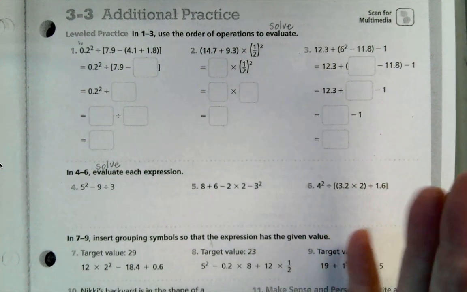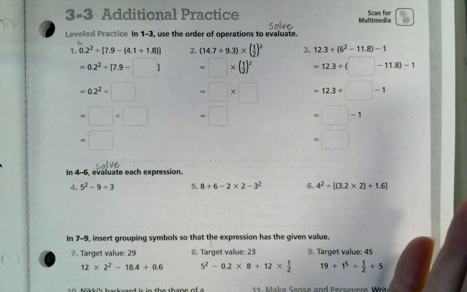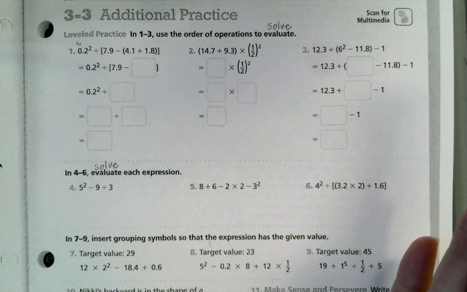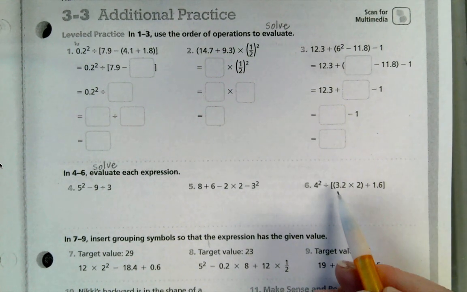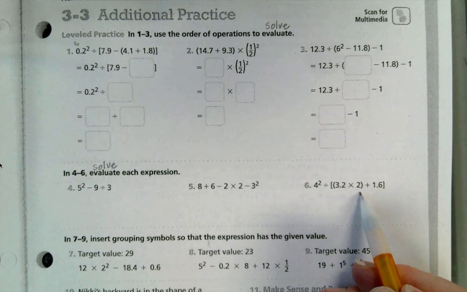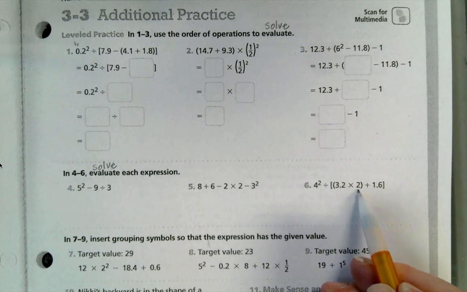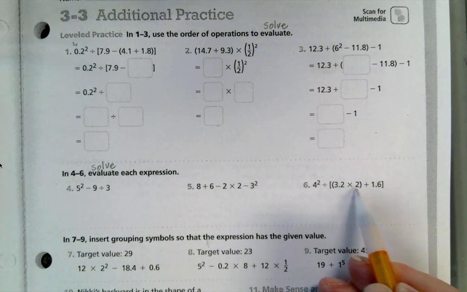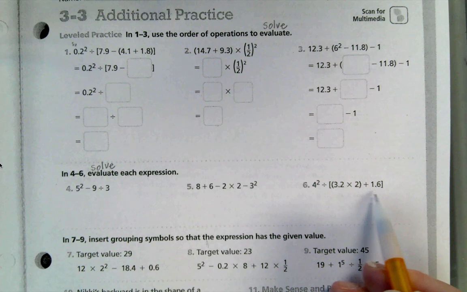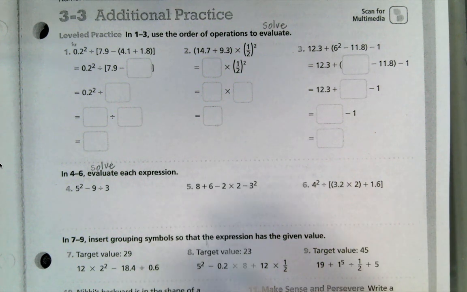If you don't remember how to show your steps, look at your notes because I demonstrated how to show steps in our notes. Remember over here that brackets are just like parentheses. So you'll do this parentheses and then whatever this product is, you'll add it to this, okay? Just remember that. So you're going to solve it.